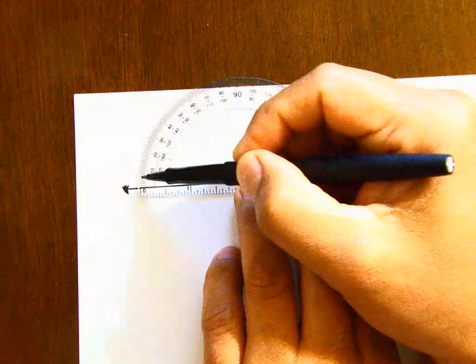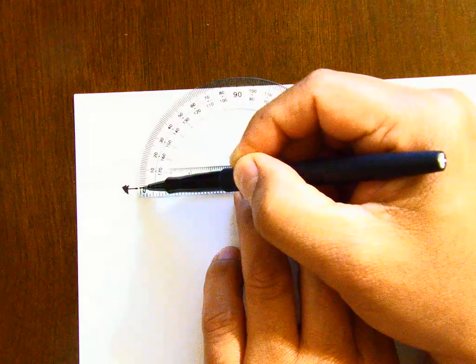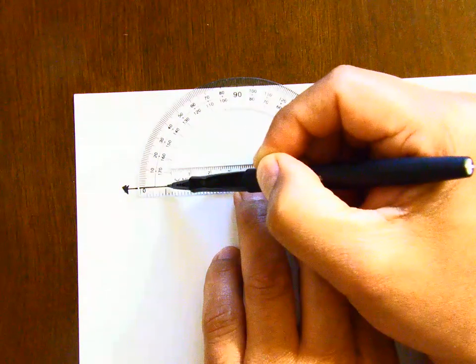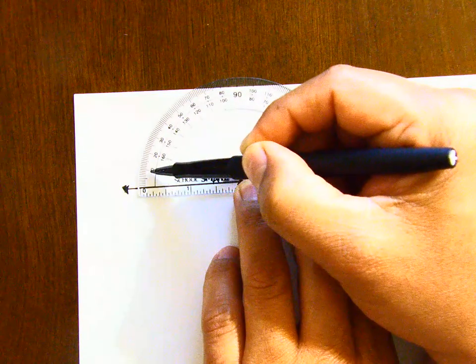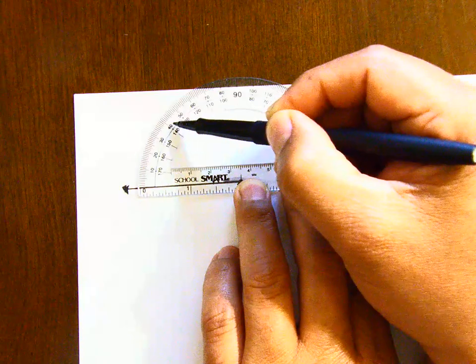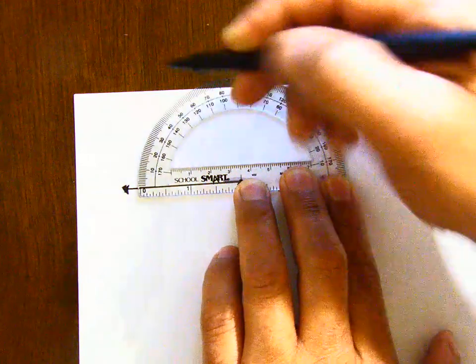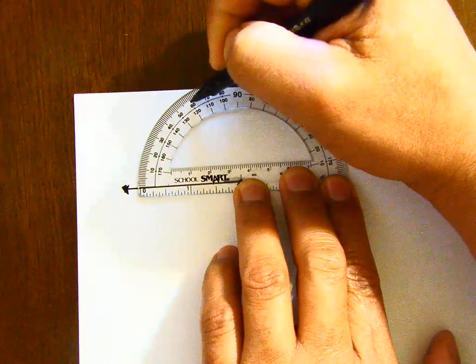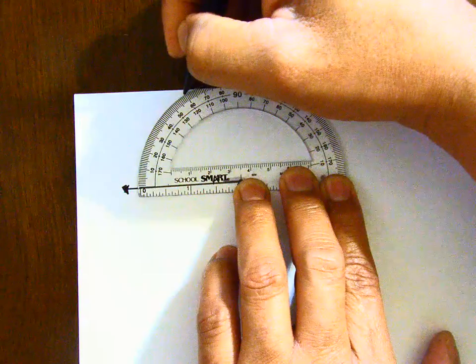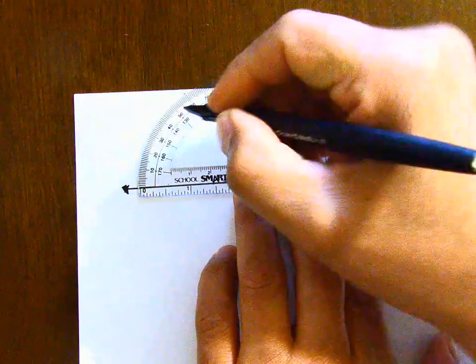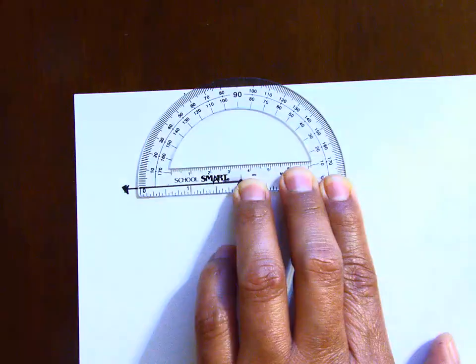So that means I'm going to use the outer scale because I start with 0. Remember, I start with 0. I don't start with 180. So 0, 10, 20, 30, 40, 50, 60. 60 is right here. So when I find 60, I'm going to make a mark where the 60 is. I'll make a mark down there.